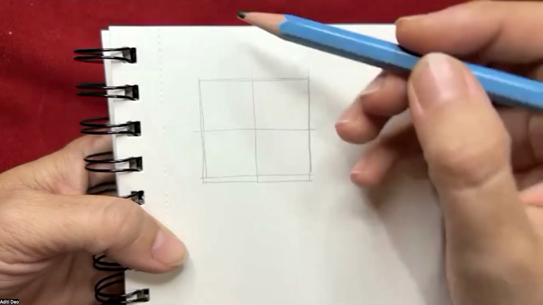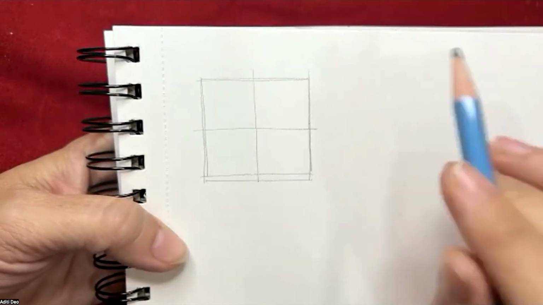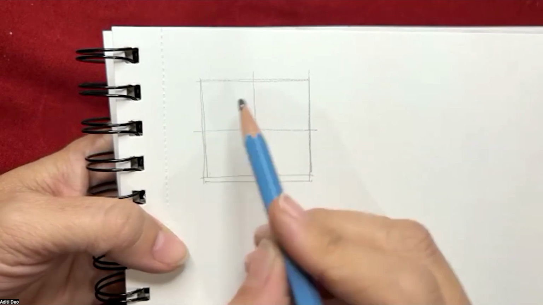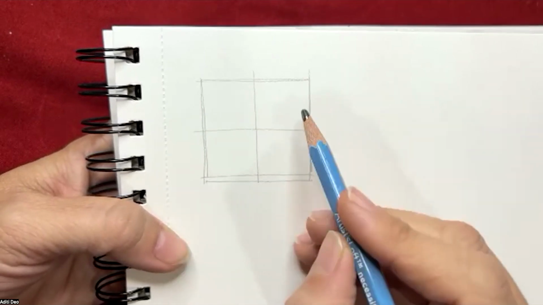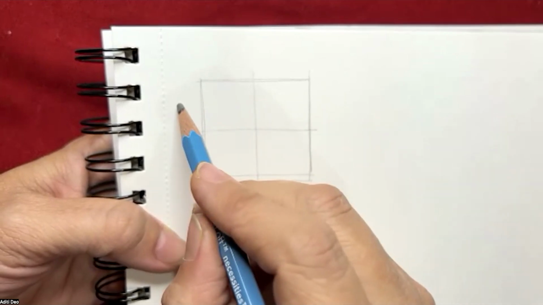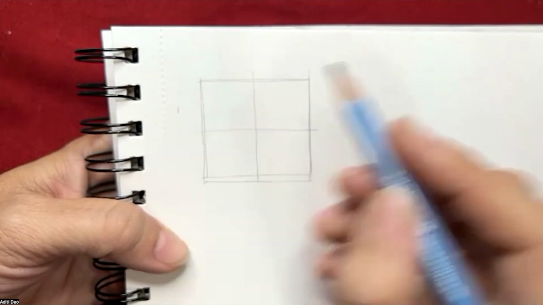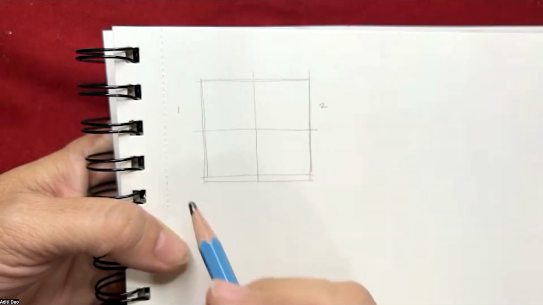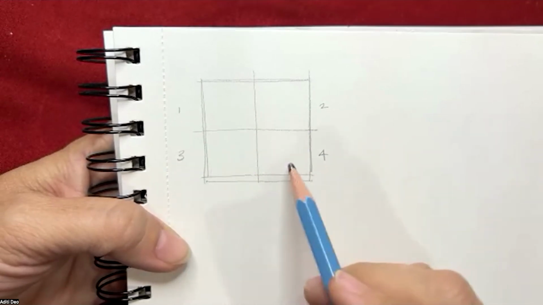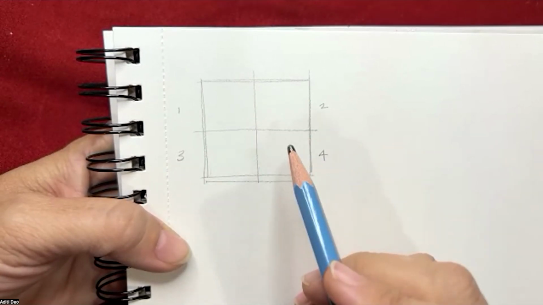No need to use a scale. As far as possible, we don't want to use scales at all. Now, look at what I do. We have 4 squares. I'm going to give them a number. We have 1 square on top here. This is 1. This is 2. This is 3. And this is 4. Okay, 1, 2, 3, 4. These are our 4 squares.